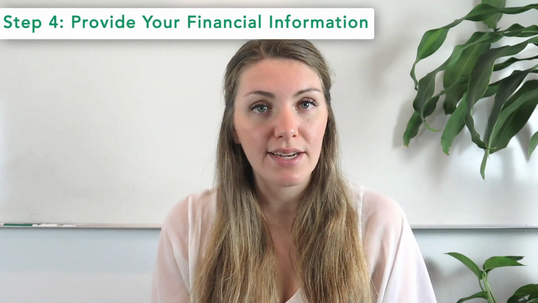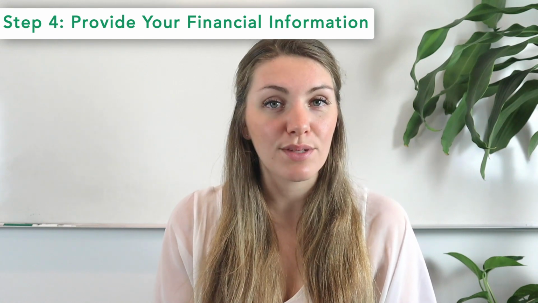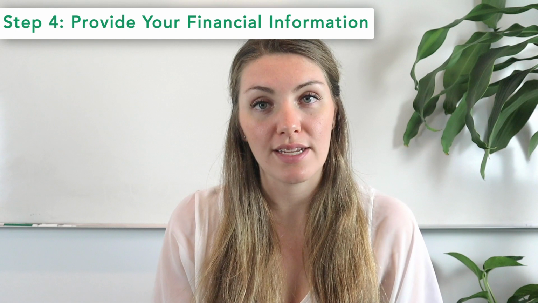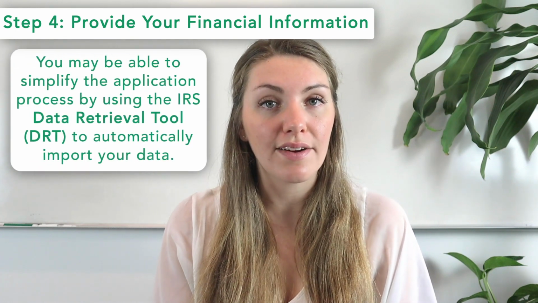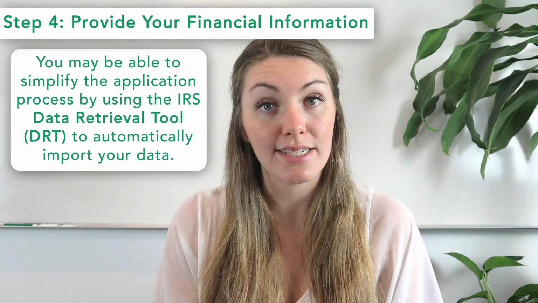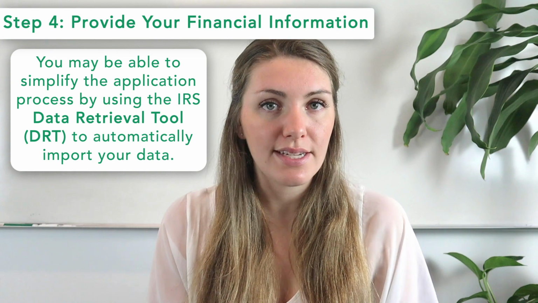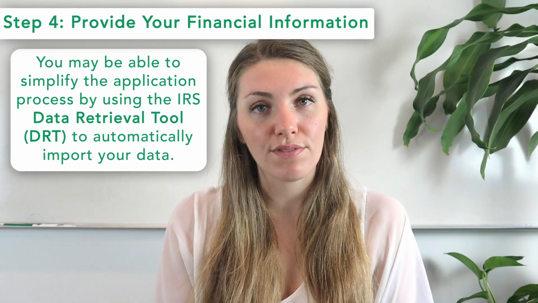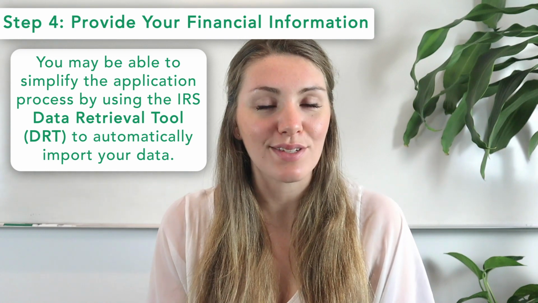Step 4 is to provide your financial information. Once you've filled in your personal information, you'll move on to providing your own financial information as a student. You may be able to simplify the application process by using the IRS data retrieval tool, the IRS DRT, to automatically import your data. To use the IRS DRT, once you reach the financial section of the FAFSA, simply click Link to IRS and follow the directions to access your tax information.